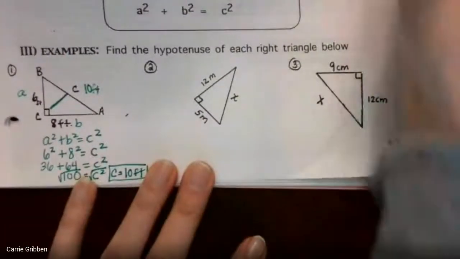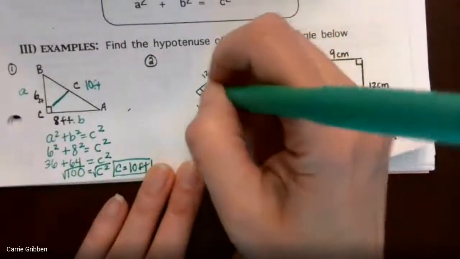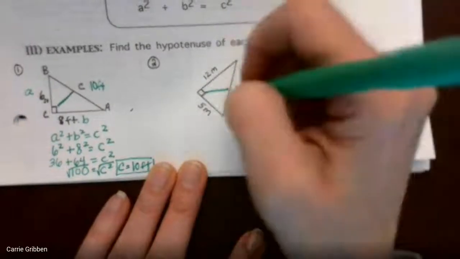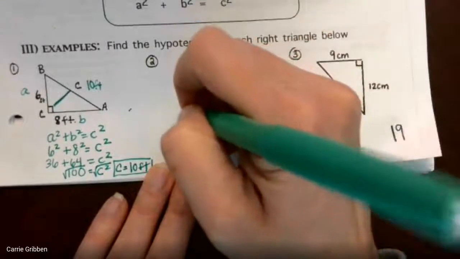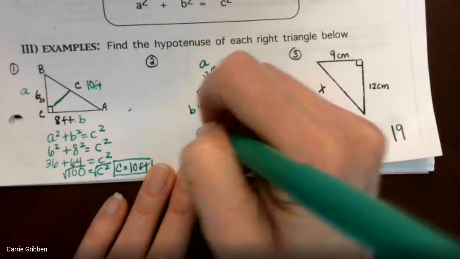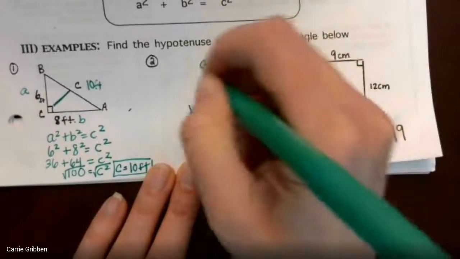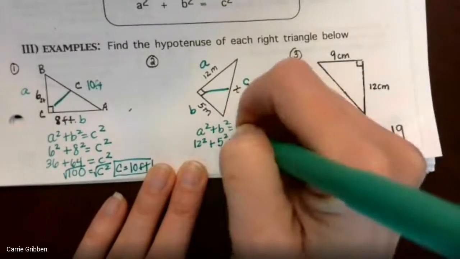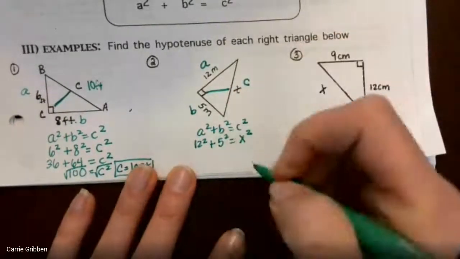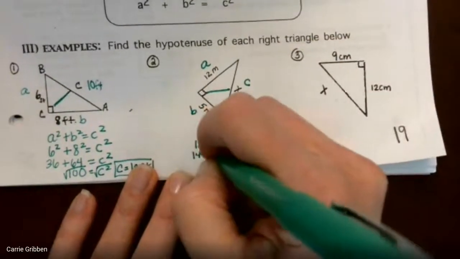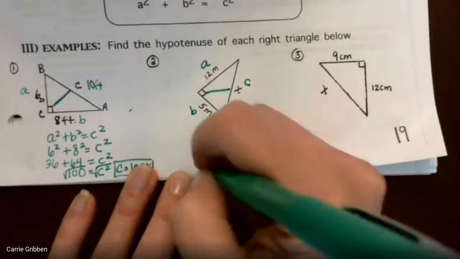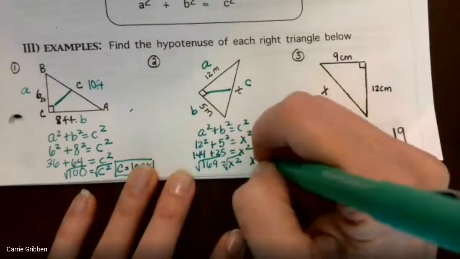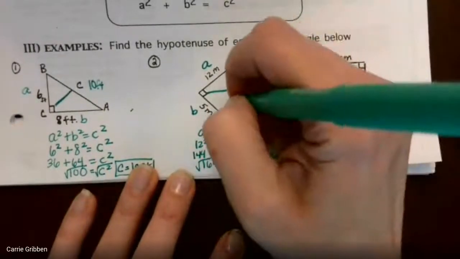Let's try this one and see if we can do it. This time, again, I find the right angle, I draw my line across, and that's always C. I still don't have an actual number there, so you can put in either X or C. Again, I'm going to label these other two A and B so I don't forget. Then I write A squared plus B squared equals C squared. I drop in 12 for A, 5 for B, and I can put an X squared or you can leave it C, it's totally up to you, but since they had an X there, I'm going to do that. 144 plus 25 equals X squared. Add those together, that's 169 equals X squared. Last step, take the square root, and that would be 13 centimeters, which again makes sense because that's the longest side.